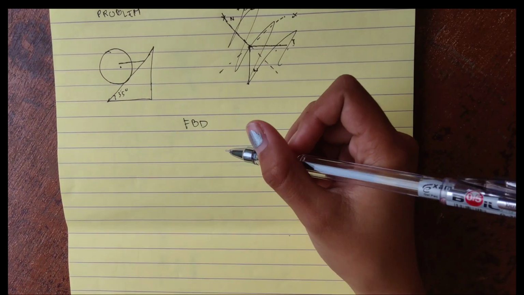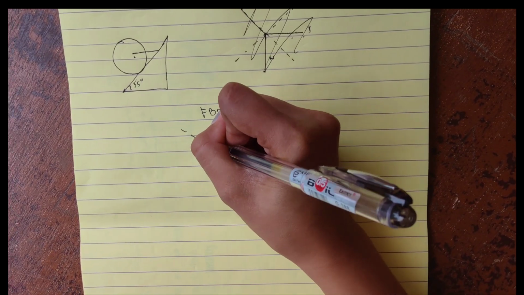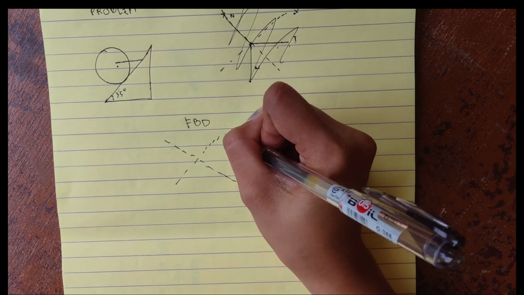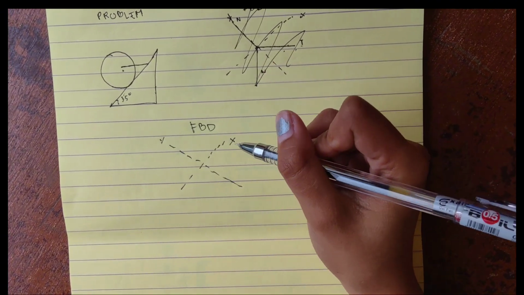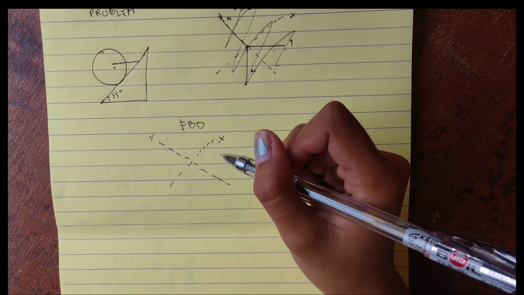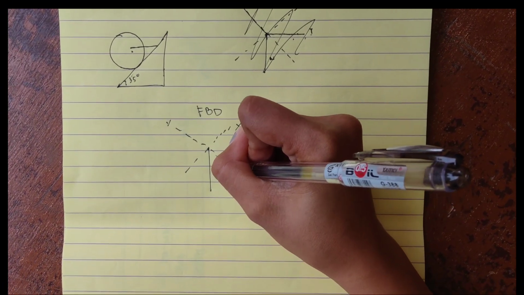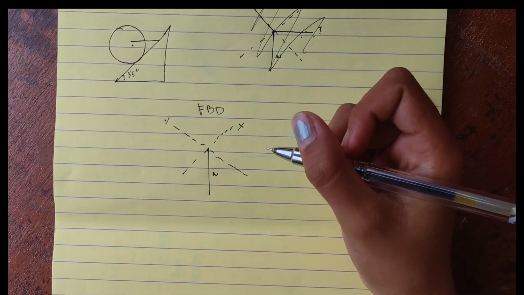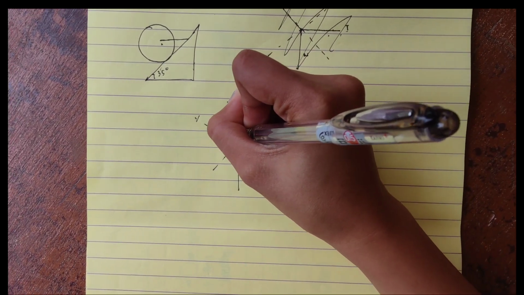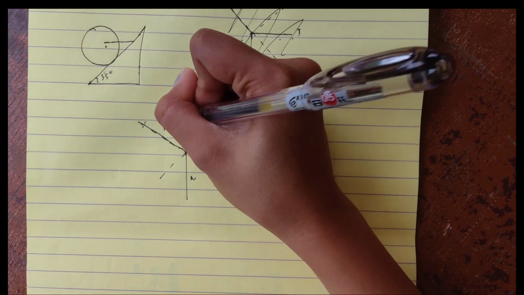To draw a free body diagram for the ball, first you need to set up the coordinate system. The x and y axes are at a slant. So we only have three acting forces on the ball. One of them is the weight. It will go down, so we will label this W for the weight. And the normal force is perpendicular to the surface of the ramp. So here it is, and we'll label it N.